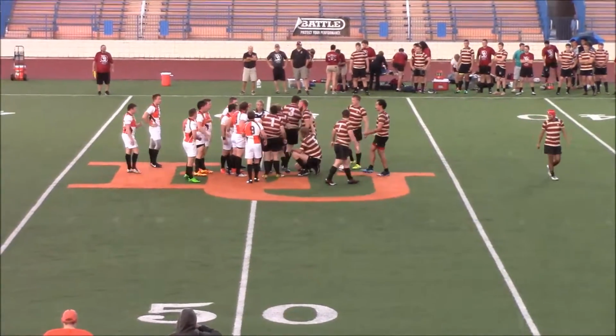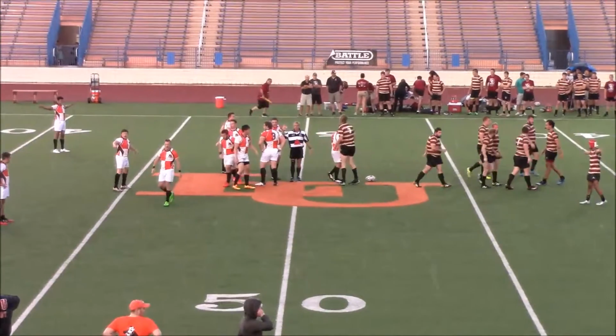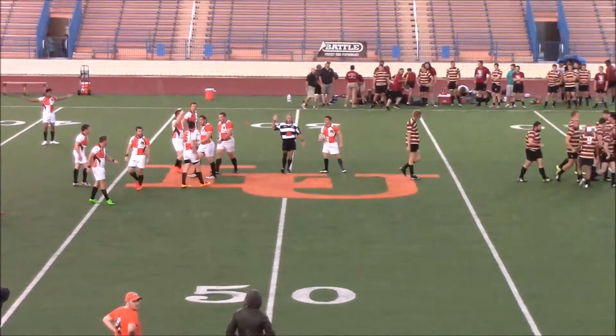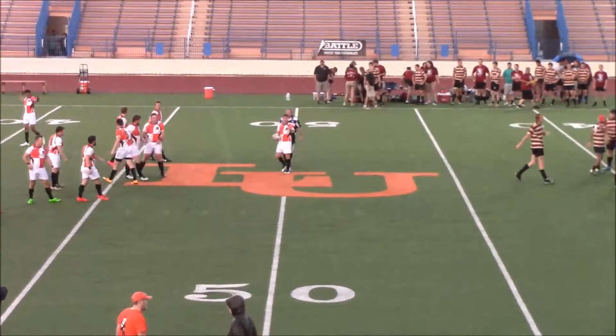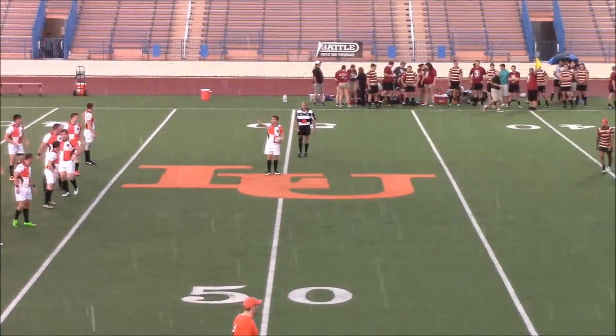Referee finds error with the scrum. Let's see what he would like to do. Calling a feeding against Oklahoma, so a short arm penalty to the Cowboys.